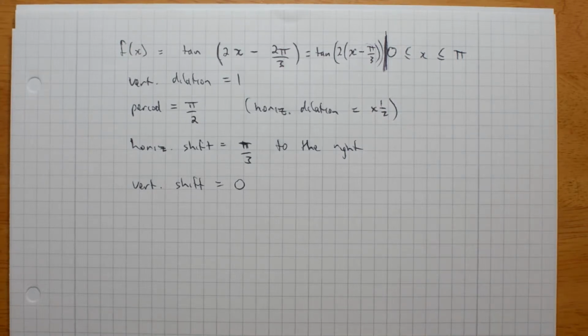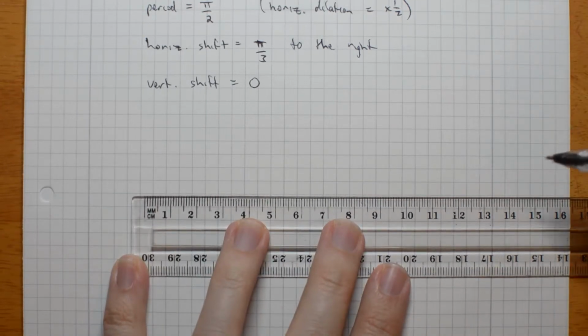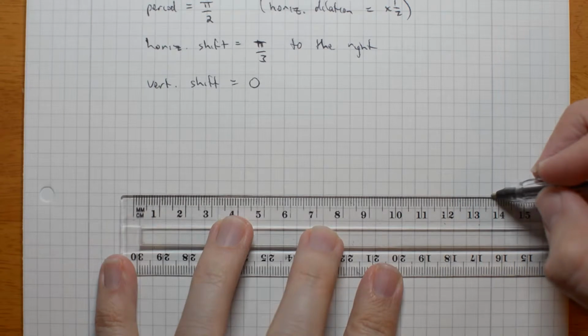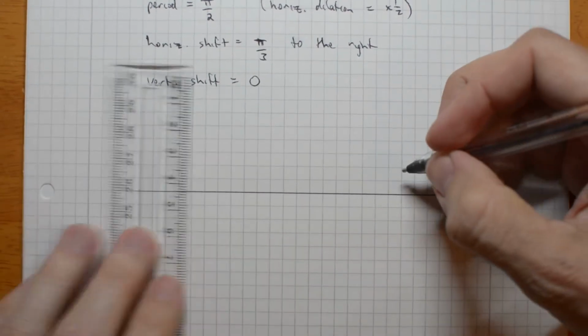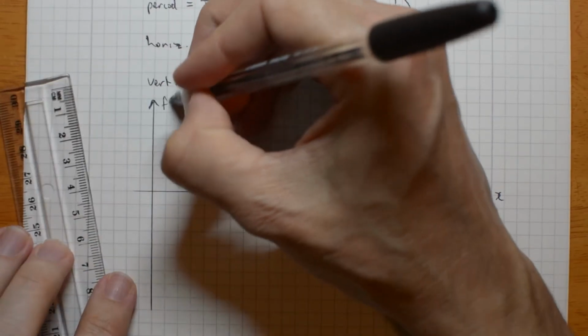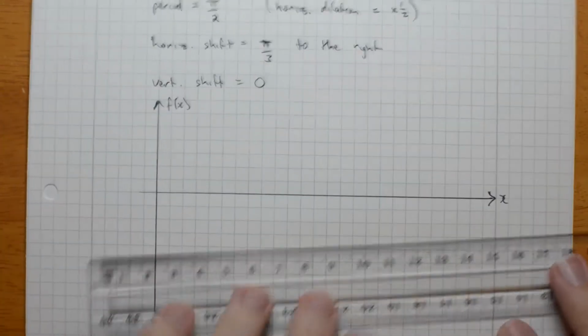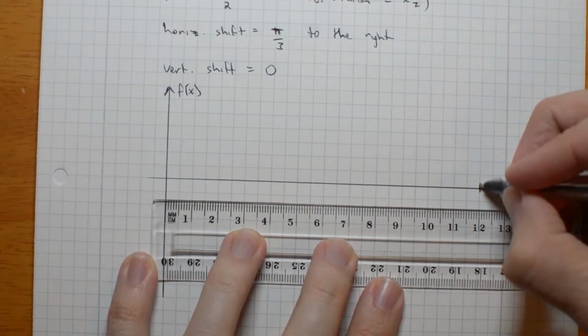Okay, let's set up some axes and then have a go at drawing it. Alrighty. X and f of x. Now I'm going up to pi, so let me draw that in.